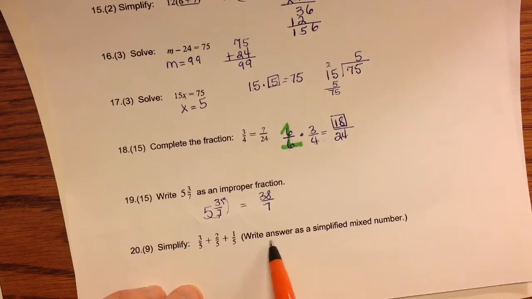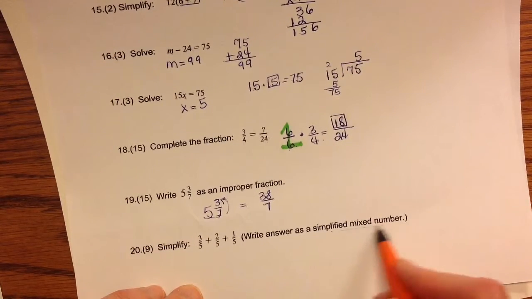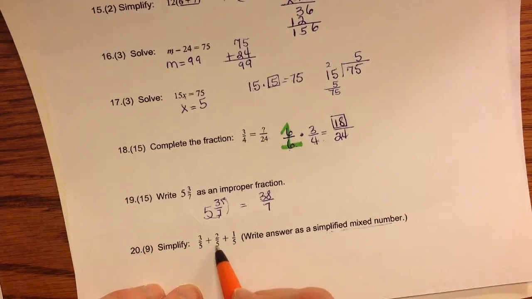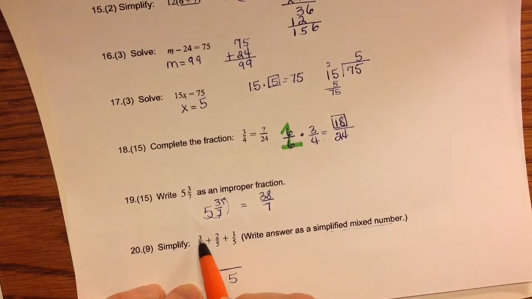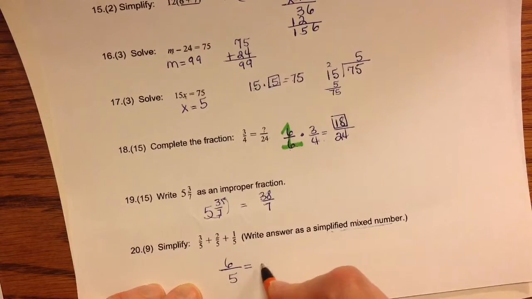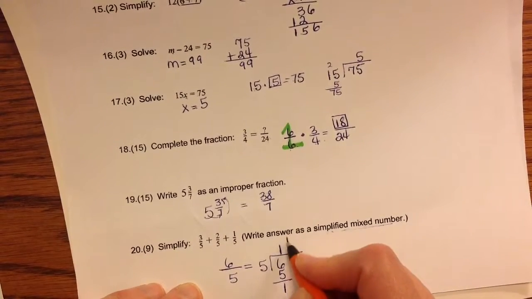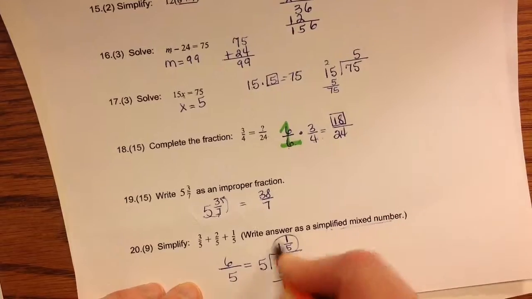Okay, this one says simplify and write your answer as a mixed number in lowest terms. That's what that means. So we already have common denominators, so we know our denominator is going to be 5, and we just add 3 plus 2 plus 1, which is 6. And then I can write that as a mixed number by dividing 5 into 6, and it goes one time with a remainder of 1 and a divisor of 5, which is 1 1/5.